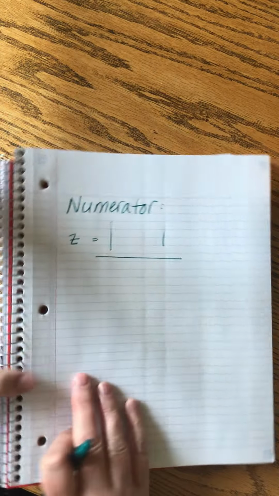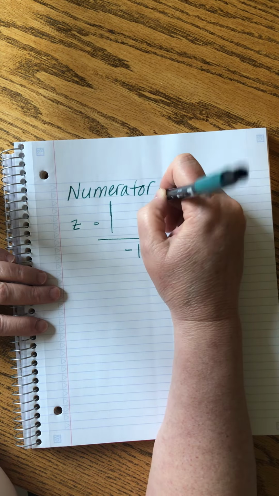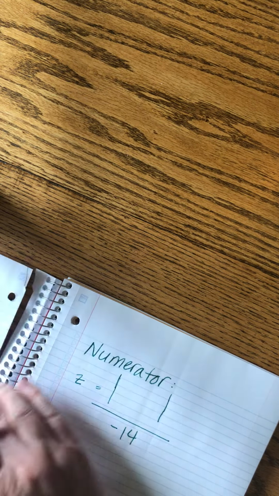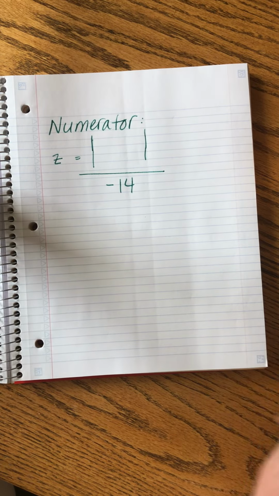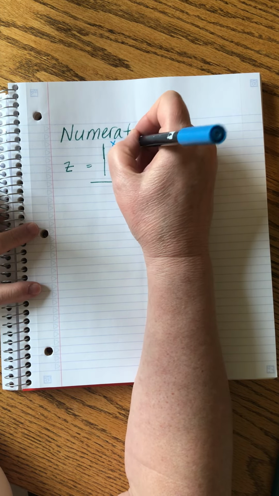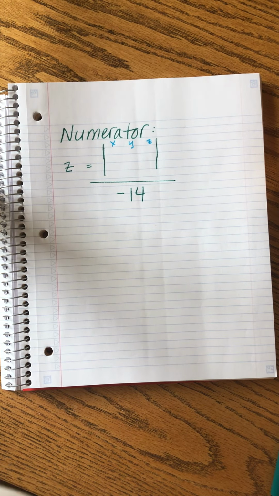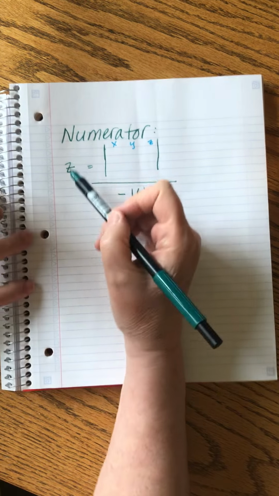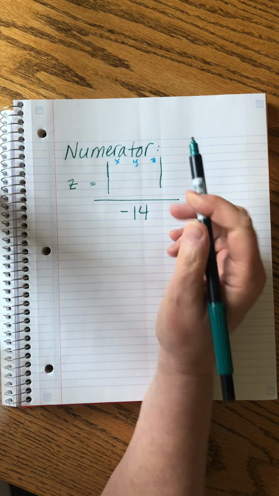Negative 14. So I'll go ahead and put that in, even though it just kind of gets in the way sometimes, but whatever. All right, let me pull my system out so you can see the numbers I'm choosing. Okay, I'm going to write my little XYZ up here. That helps me remember which coefficients go where, but it is not part of the problem. Okay, Z is the column that will have the constants in it.